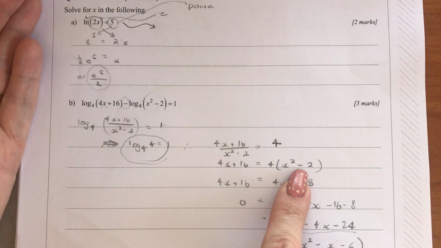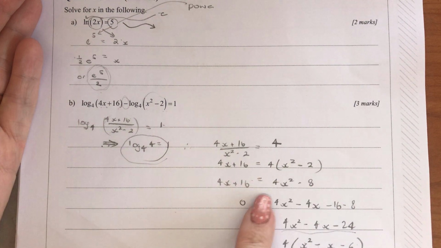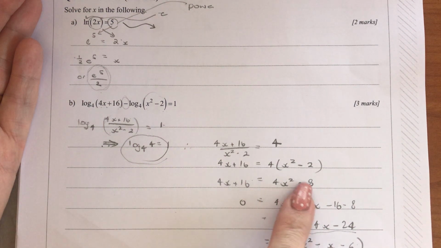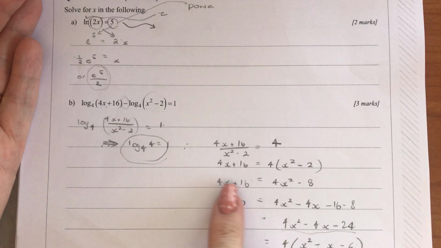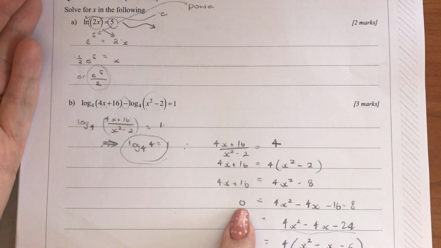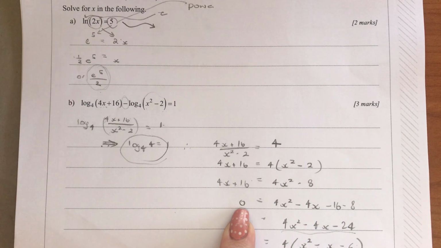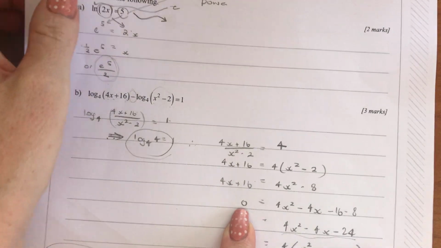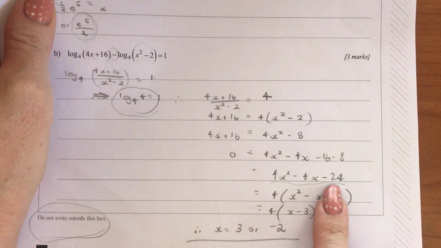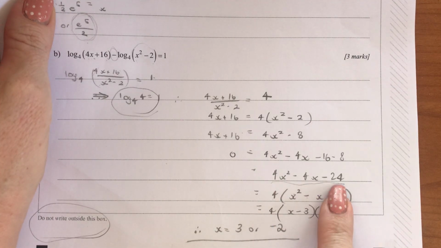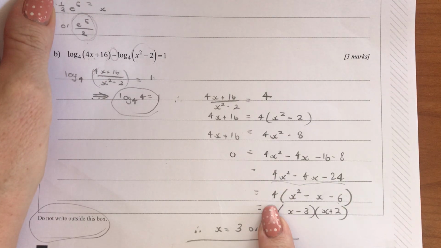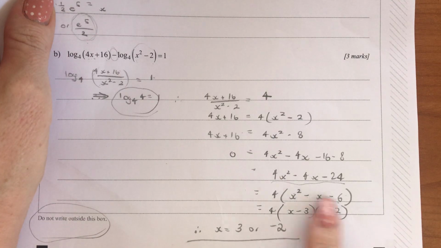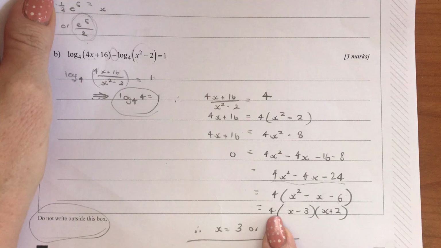We can take that x squared minus 2 over to the other side, then expand that out to 4x squared minus 8. We can then bring all the terms over to that side so we have an equals 0, so that we can then factorize and use the null factor law to solve. So we can simplify that to 4x squared minus 4x minus 24. Take out that common factor of 4, we're left with a simple quadratic which we can factorize as (x minus 3)(x plus 2), with our 4 out the front, and then using our null factor law, the x must be equal to 3 or negative 2.